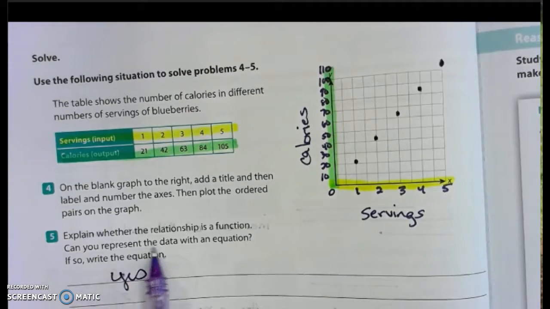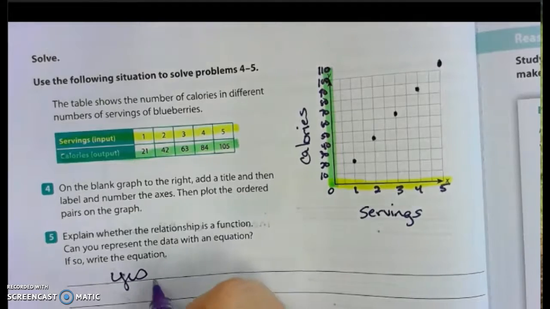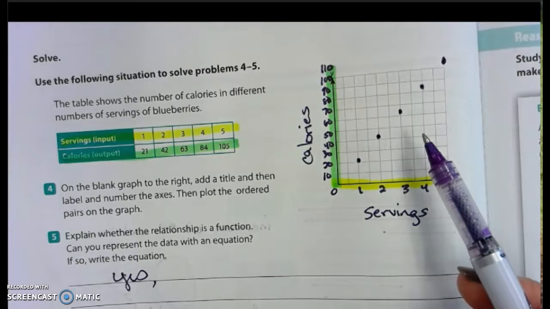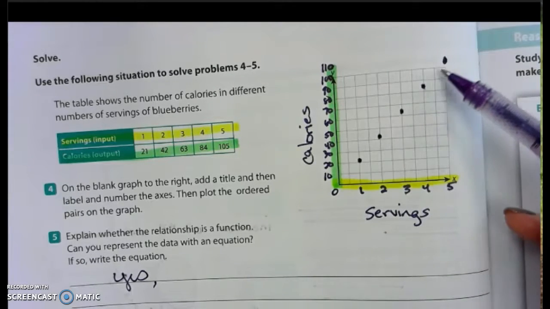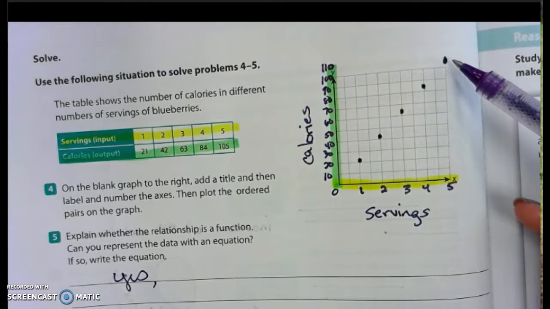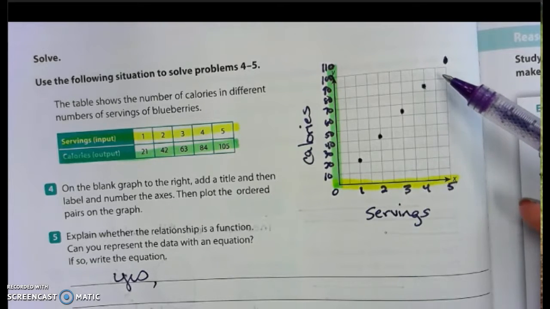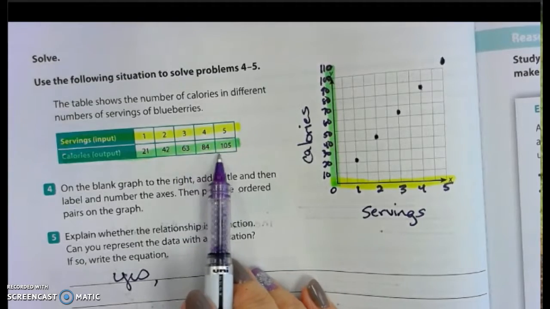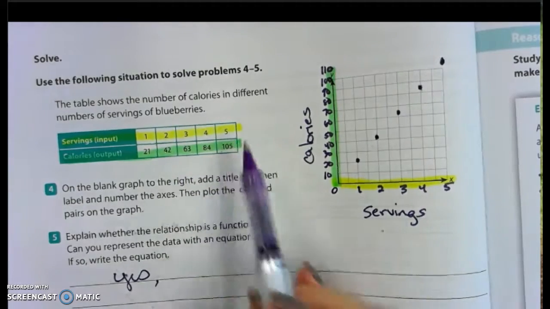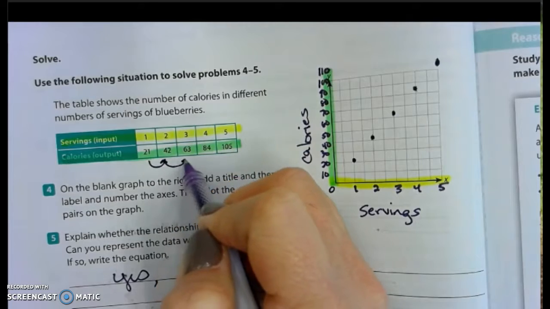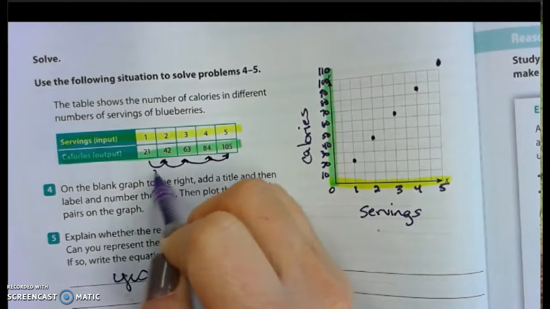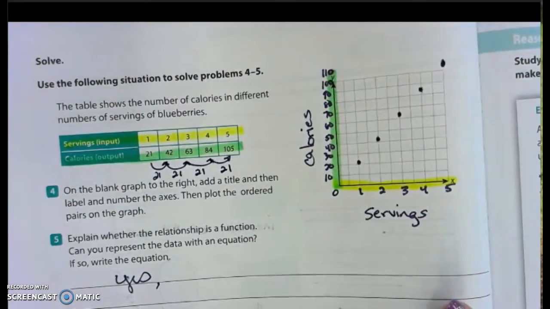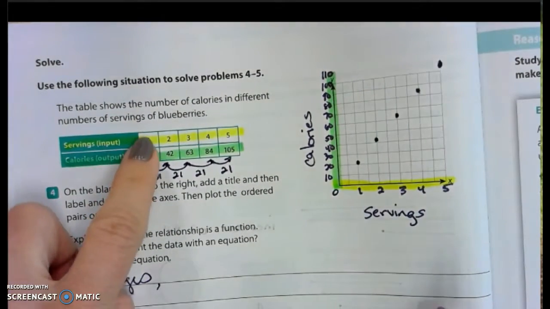And then it says, can you represent the data with an equation? Was there a pattern to this data? Yes, there is a very clear pattern. Look how nice and neat and evenly spaced my graph is. That should be your first hint that there is a pattern. Now, if you look at your y's, 21, 42, 63, 84, 105. How am I getting there? I am increasing by 21 each time. Now, I need to know, how do I get those answers by using my x's?